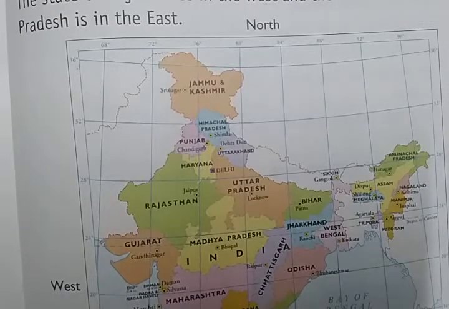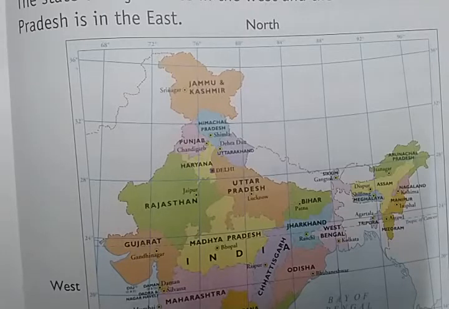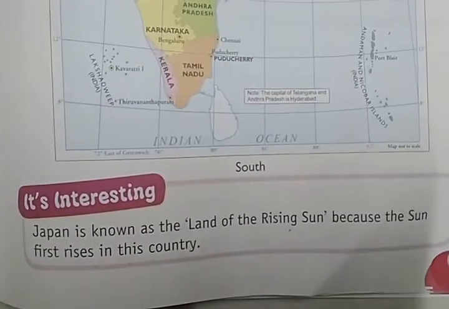Karnataka is South Indian. Jammu Kashmir and Himachal Pradesh are North Indian. Gujarat and Rajasthan are West Indian. East Indian is Assam, and West Bengal is East Indian. Okay, so this is all about the directions. It is interesting.